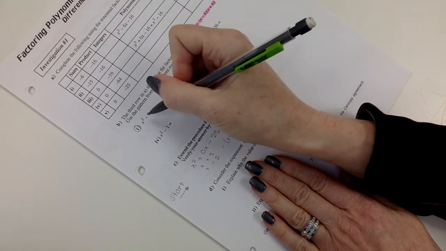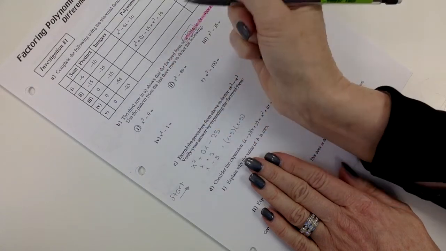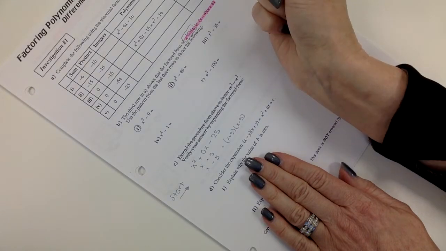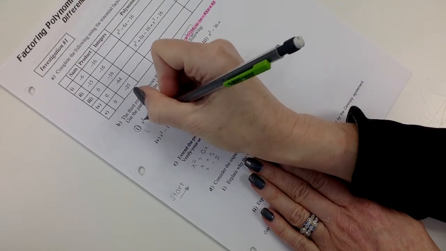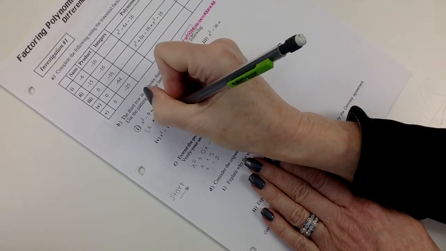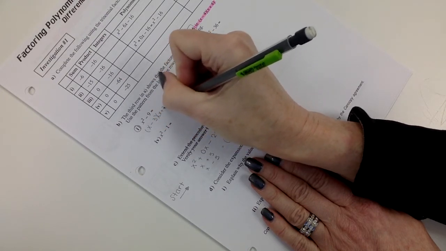So if you look at example B above, try these two. Pause and try x squared minus 9 and the second, x squared minus 49. Okay, so we should have the square root of x squared is x, the square root of 9 is 3. So x minus 3 and x plus 3.